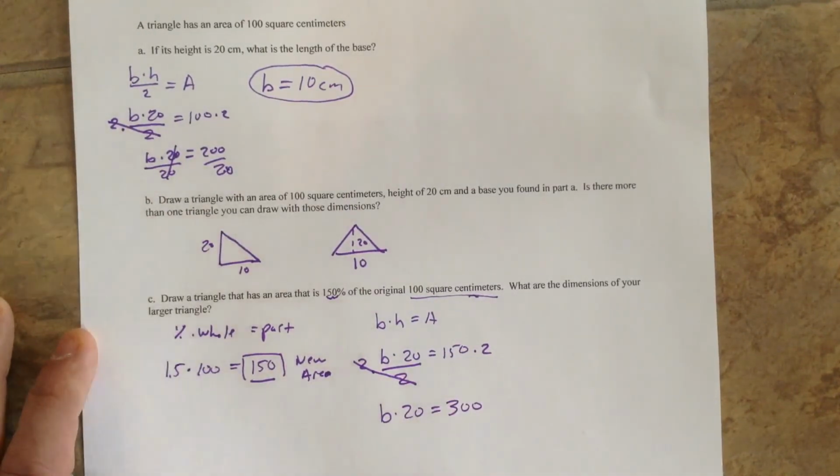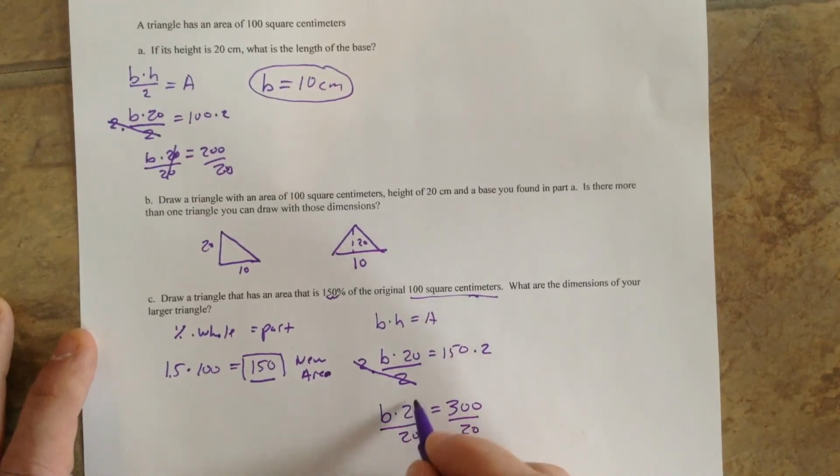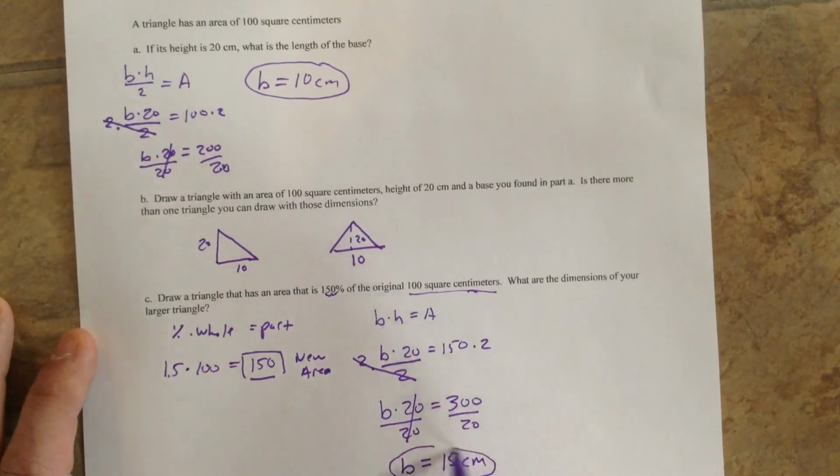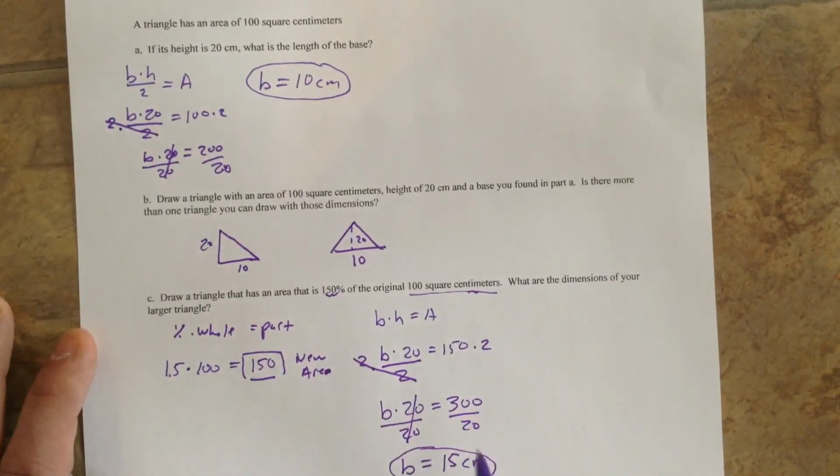That's a multiplication problem still. So I'm going to divide by 20. The 20's cancel. And I get base equals 300 divided by 20 is 15 centimeters. So that triangle is 20 by 15. There we go.